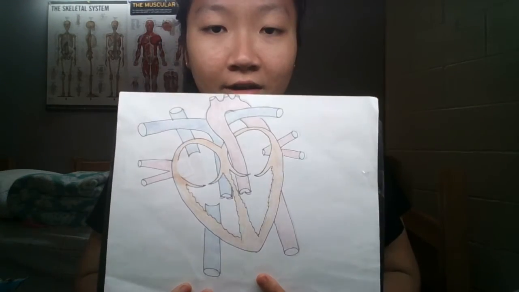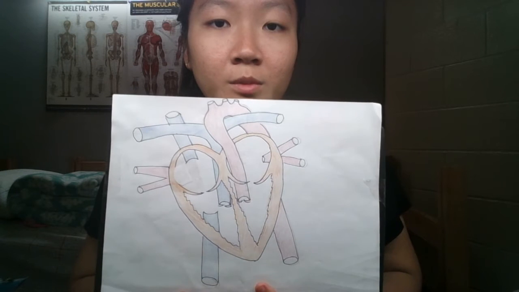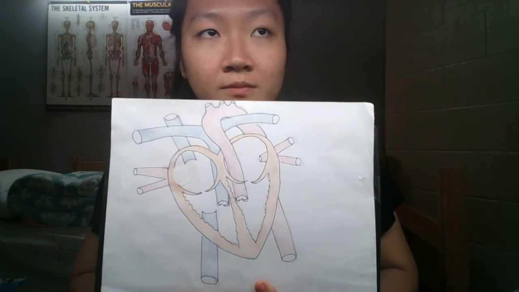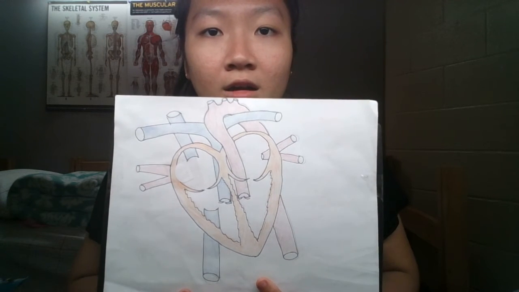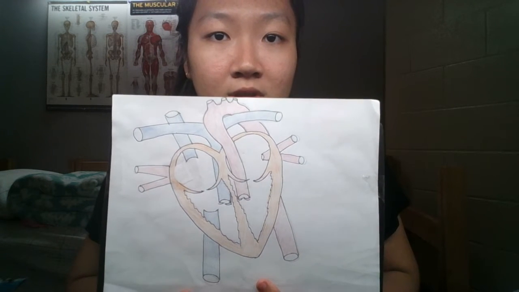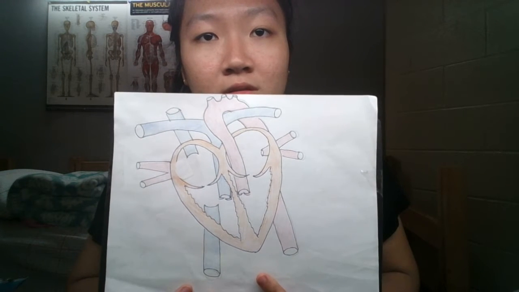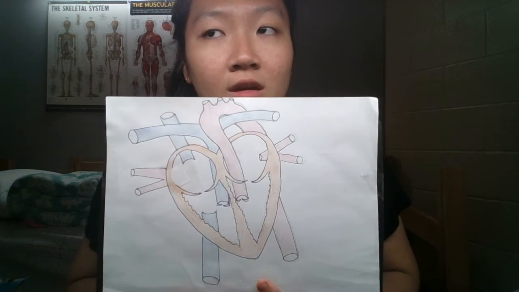So here's the heart. First I'm going to introduce you to veins and arteries. There's a myth that oxygenated blood is always in the arteries and deoxygenated blood is always in the veins, but it's not the case.